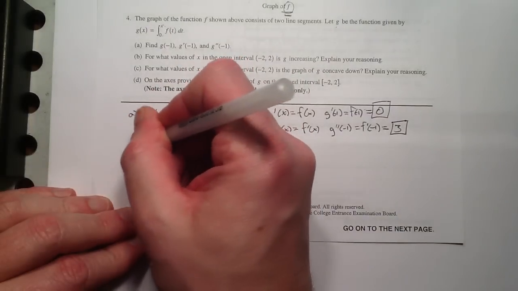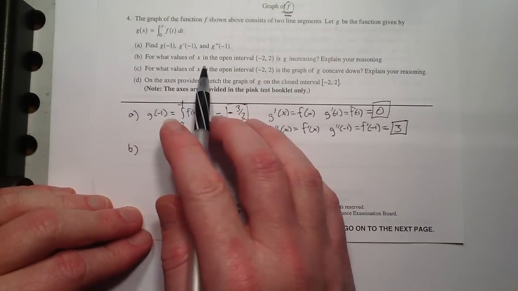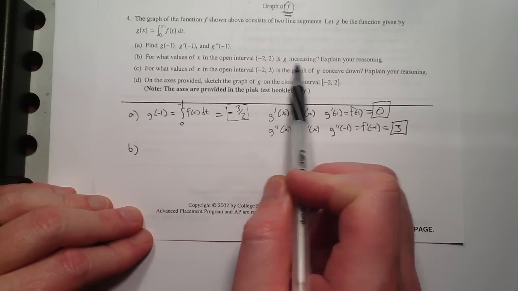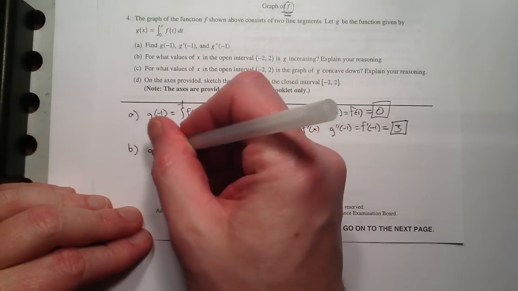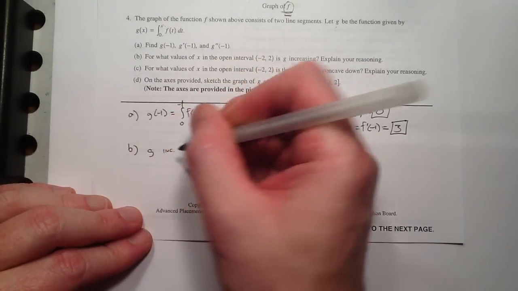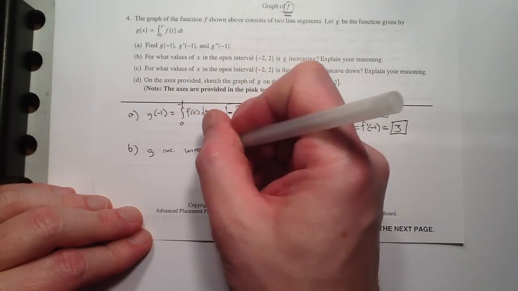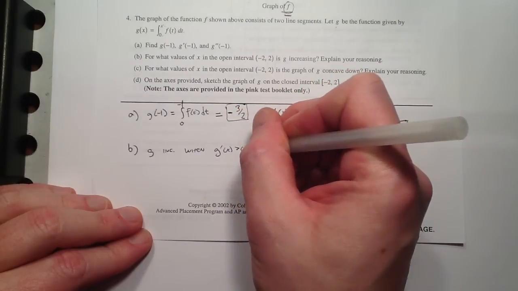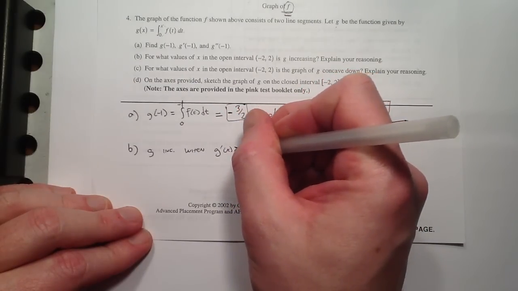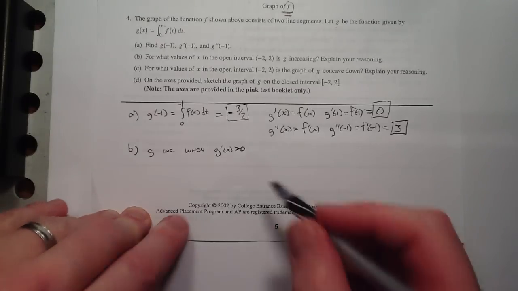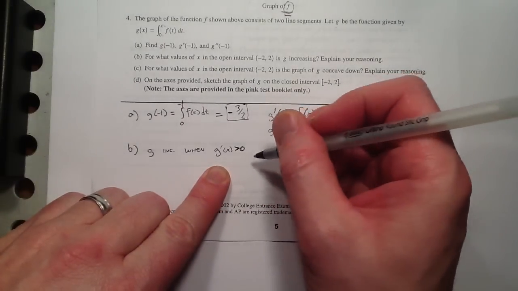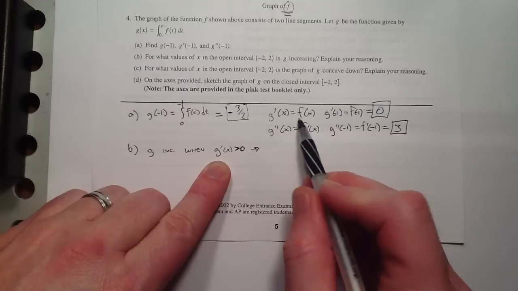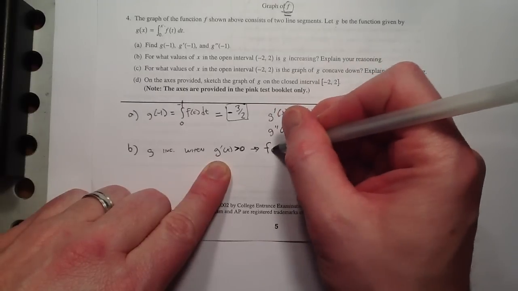Part B. Find what values of x in the open interval from negative 2 to 2. For what values is g increasing? Well, g is increasing when the derivative of g is positive, right? That's how we find increasing and decreasing stuff. So, g prime is positive. Well, the derivative of the g function is just the f function.